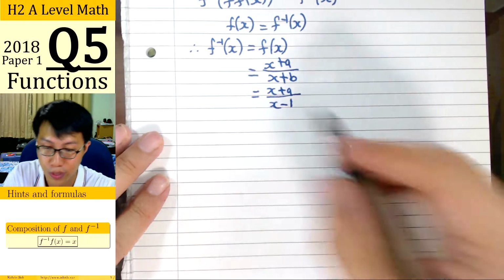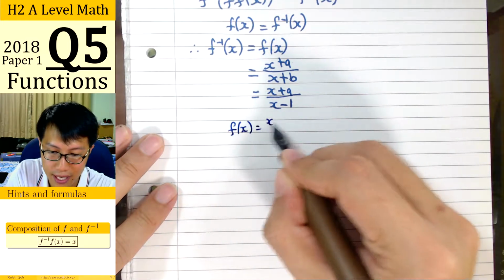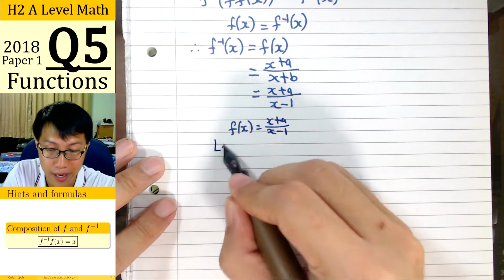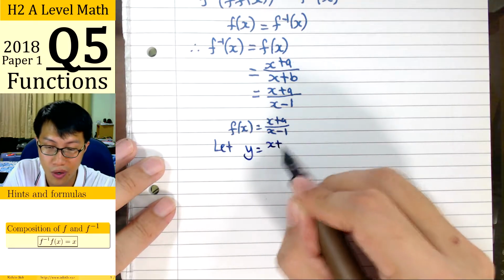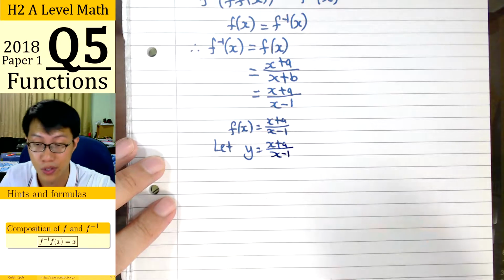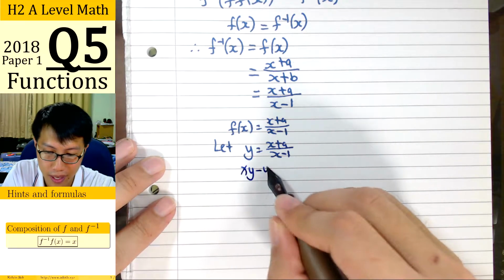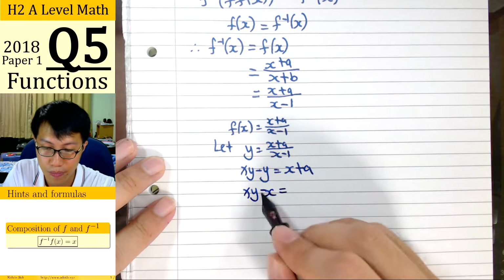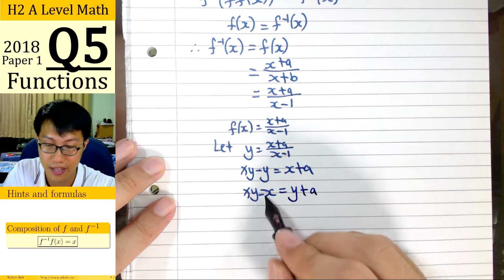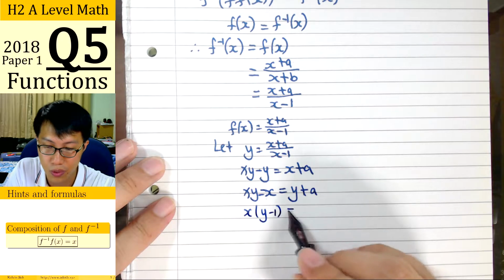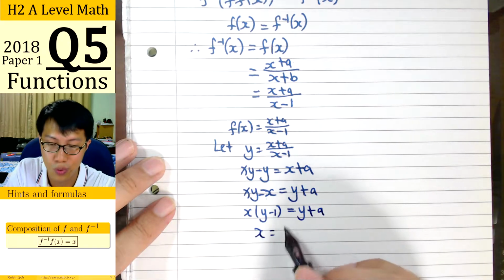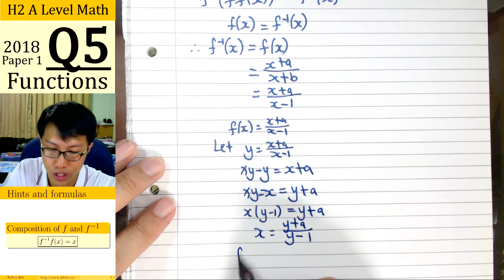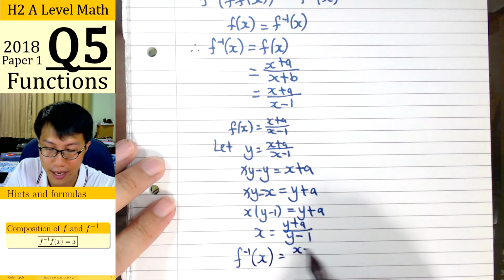So for the alternative approach, we have that f(x) is equal to (x plus a) over (x minus 1), since b is minus 1. So what's the usual way to find inverse functions? We can let y be f(x), which is (x plus a) over (x minus 1), and proceed to make x the subject. So how do we do that? We cross multiply. We have xy minus y equals x plus a. Let's group all the x's together. We have xy minus x equals y plus a. Factorizing x gives us x(y minus 1) equals y plus a, and x equals (y plus a) over (y minus 1). So this is our formula for f inverse, changing all the y's back to x's. f inverse of x is equal to (x plus a) over (x minus 1).